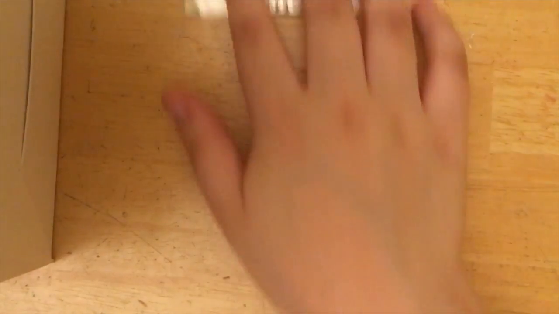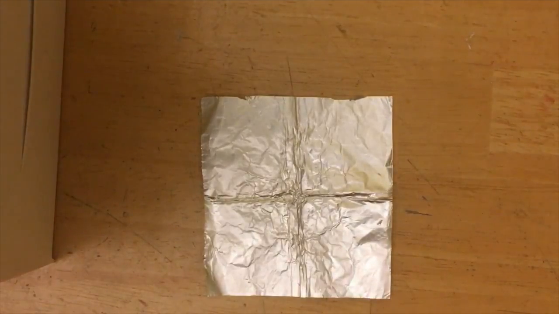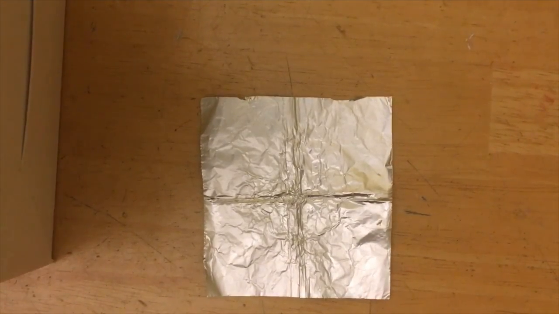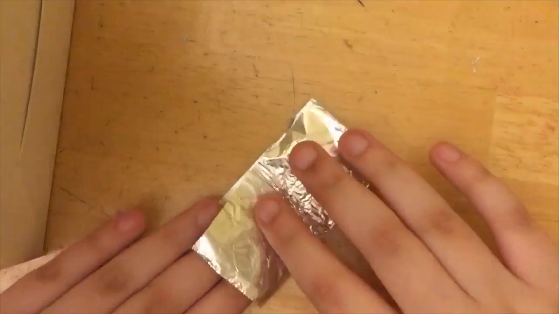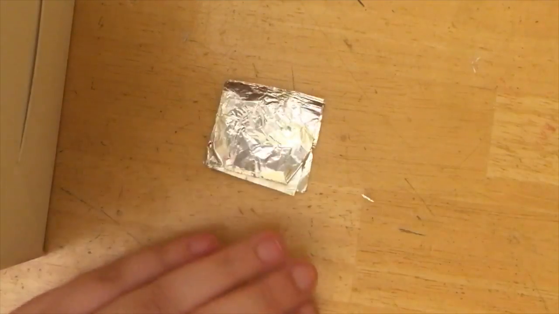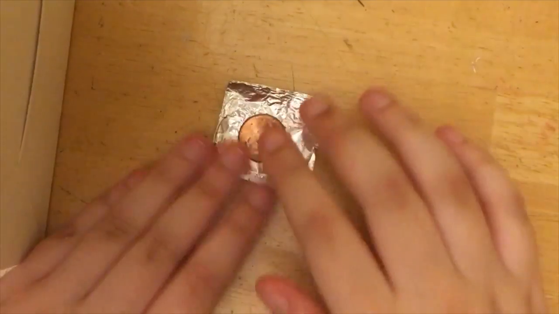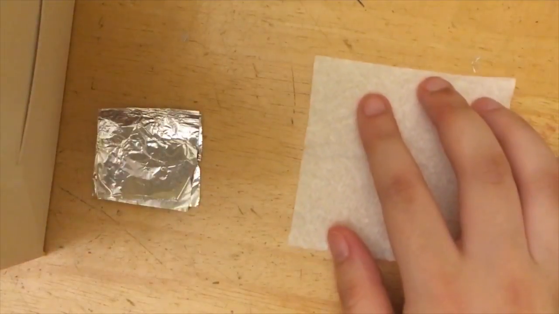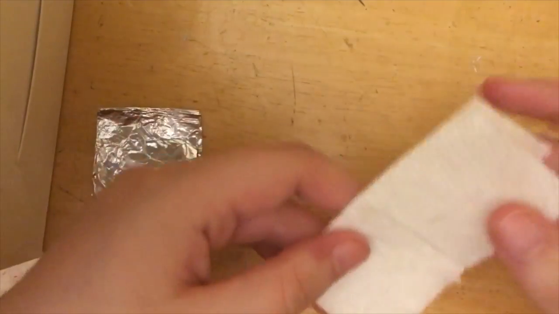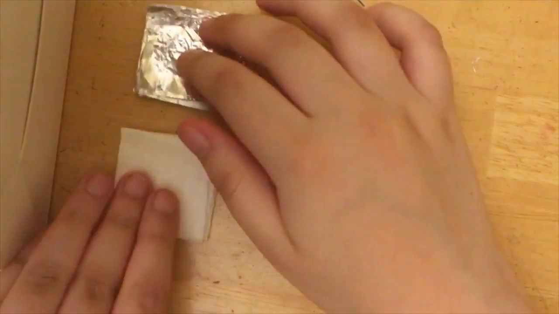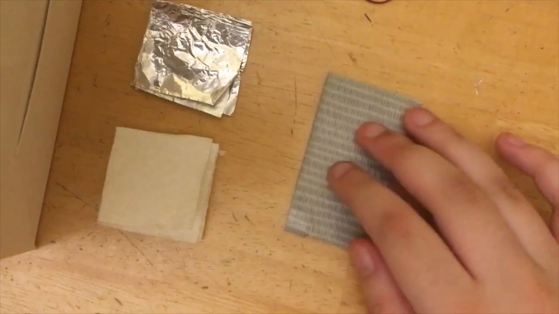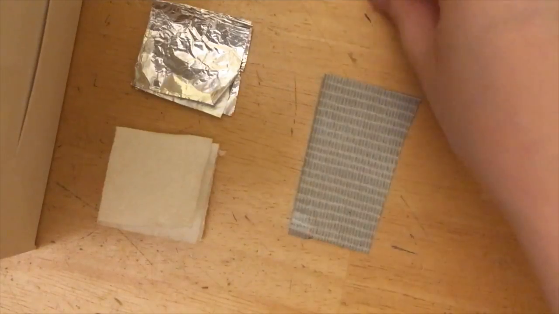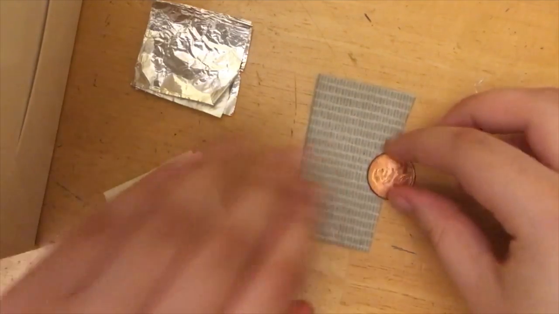To make your homemade battery, first tear a square piece of aluminum foil, about 3 inches or 8 centimeters per side. Fold the aluminum foil into a square about 1 inch or 2.5 centimeters on each side. The exact size is not important, but the square piece of aluminum foil should be a little bit bigger than a penny. Rip a piece of paper towel about the same size as the aluminum foil and fold it into a similarly sized square. Next, rip a piece of duct tape that is about the same width as the paper towel. Layer the penny, paper towel square, and aluminum foil squares on top of the duct tape.